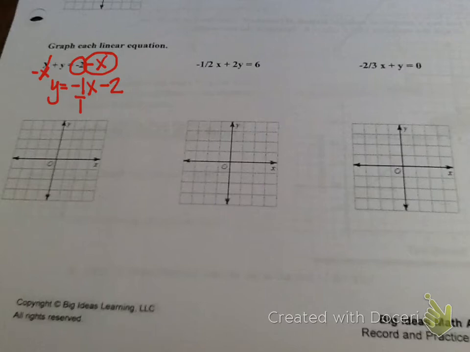So if I were to graph this, again I start at negative 2, I'm going down 1, right 1, or up 1, left 1. So my line looks like that.